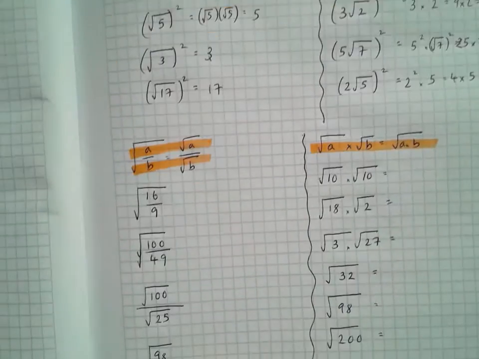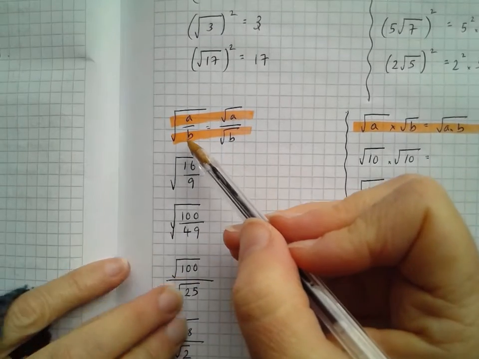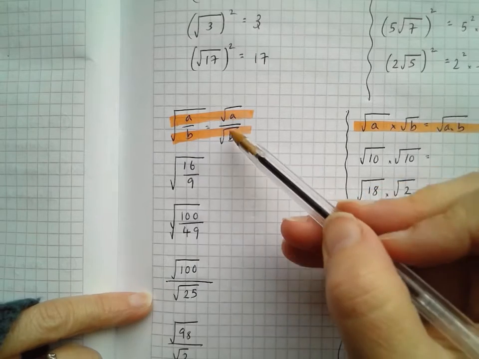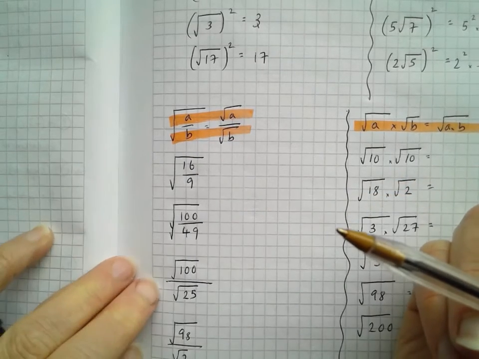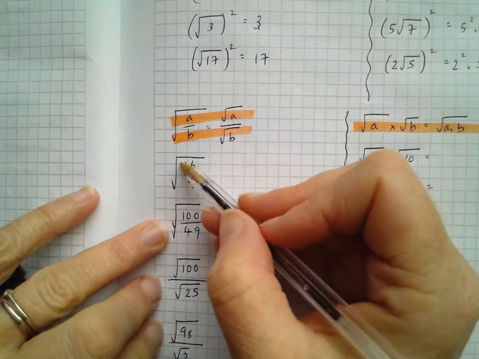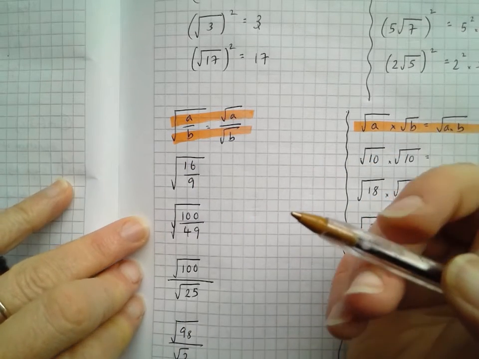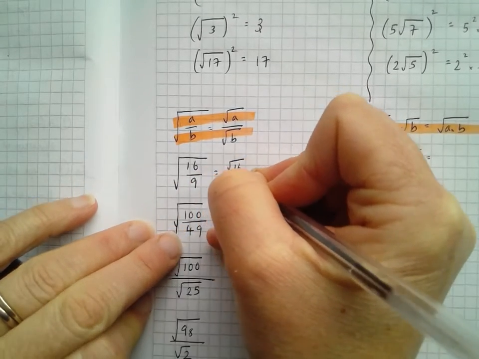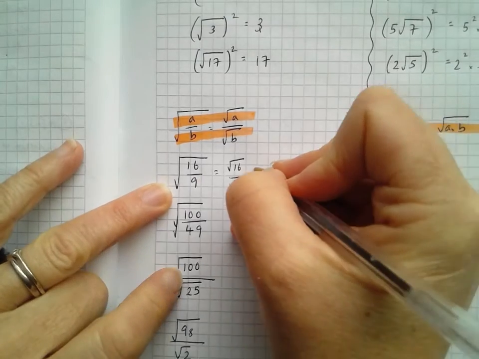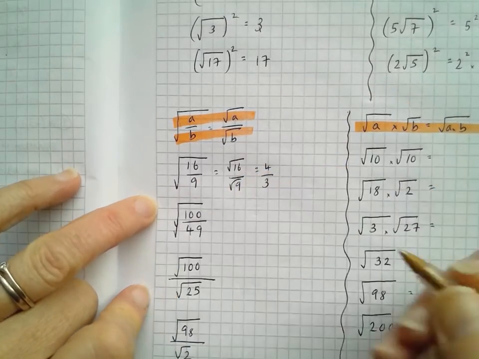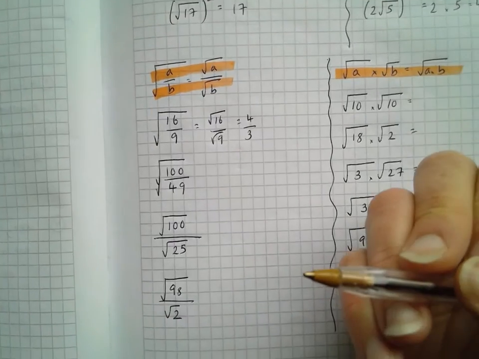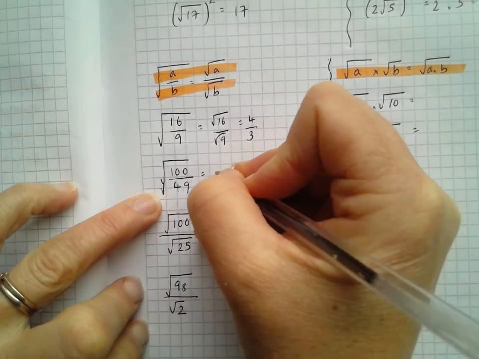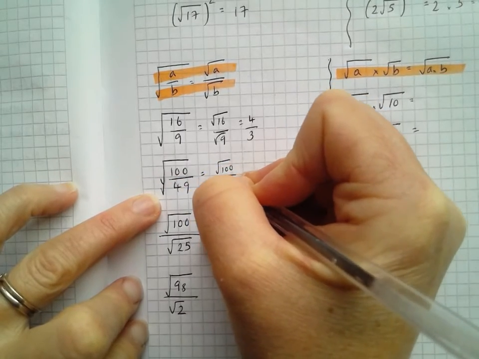The next rule, the square root of a divided by the square root of b. So the square root of a over b equals the square root of a divided by the square root of b. So if we have two numbers as a fraction underneath the square root, we can simplify it, if it helps, by finding the square root of the top divided by the square root of the bottom. And here you can see it is helpful because the square root of 16 is 4, the square root of 9 is 3. So we can therefore find out the square root of 16 over 9. The square root of 100 over 49 is going to be the square root of 100 over the square root of 49, which is 10 over 7.